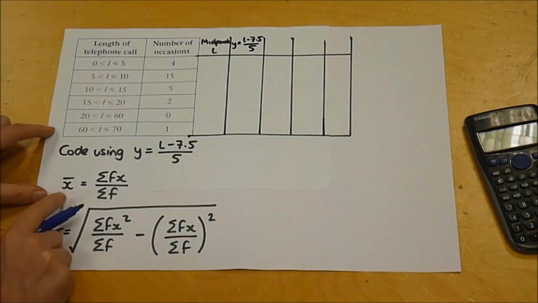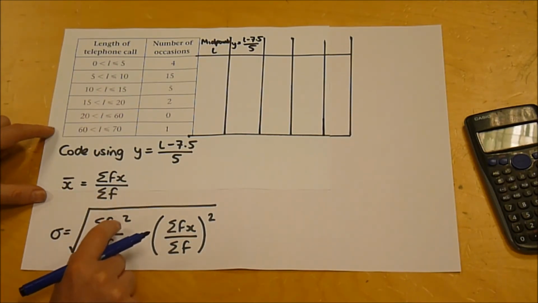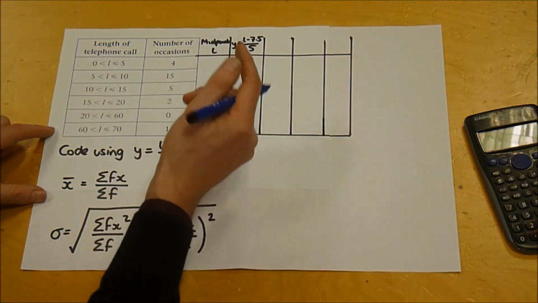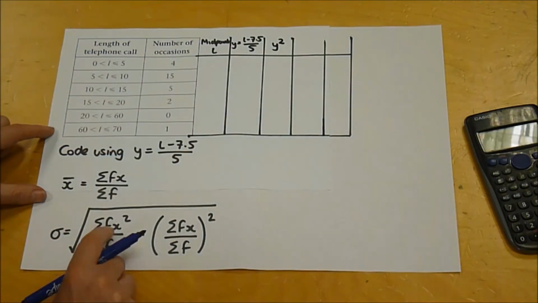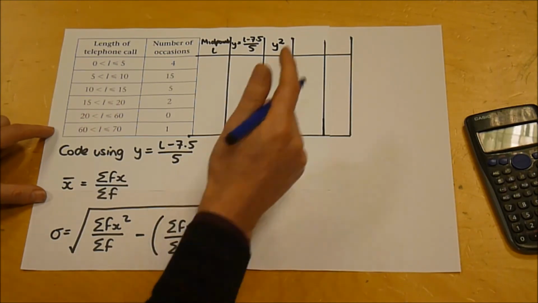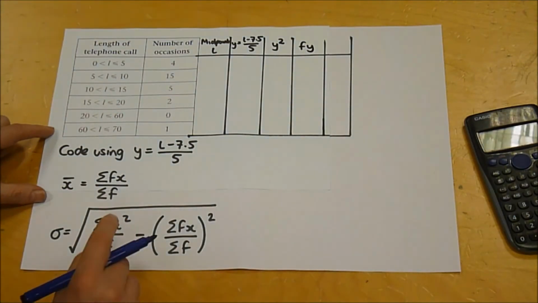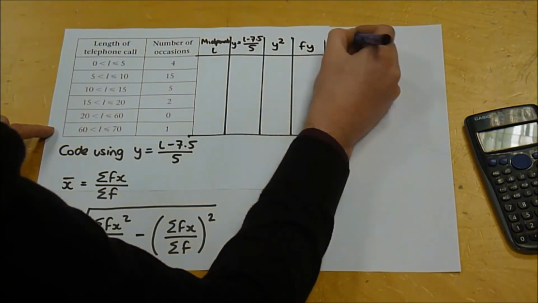And then here I've put the formulas for the mean and the standard deviation. So in the formulas for standard deviation, remember we need to square the data. So we're going to square our coded data. So we need to work out y squared, and then we need the frequency times each piece of data, so that's f of y, and we also need the frequency times our squared piece of data, so f of y times y squared.